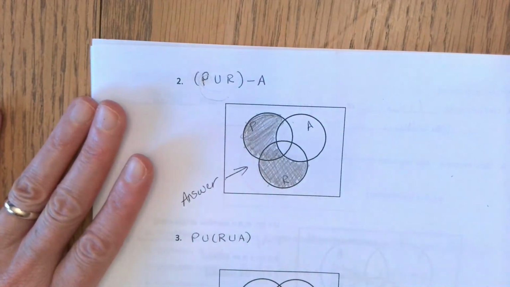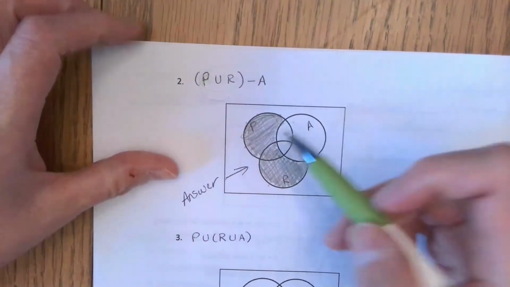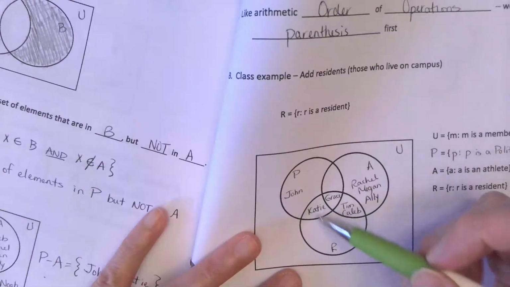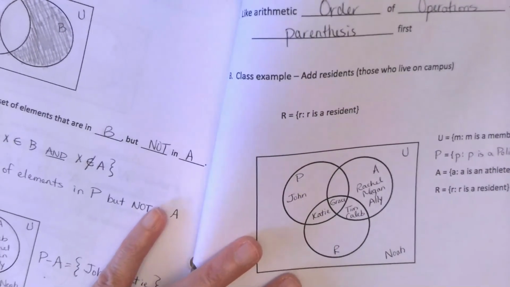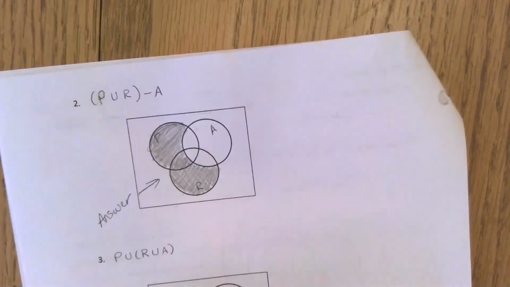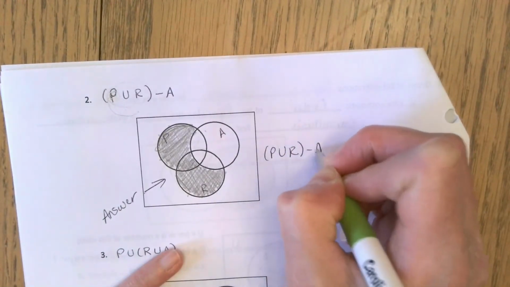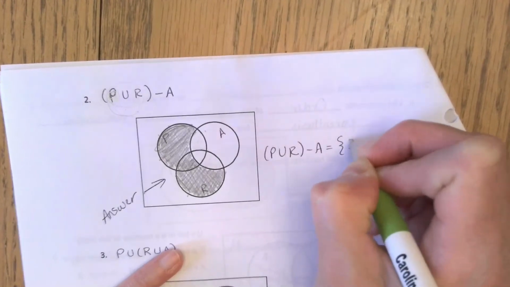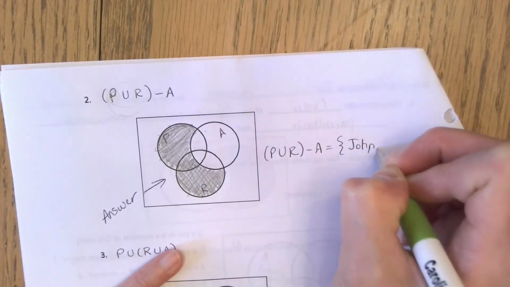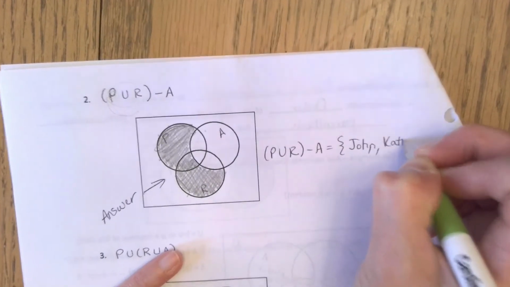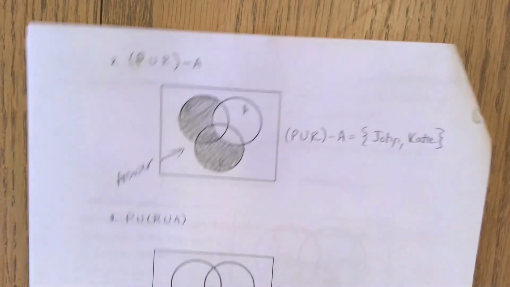And now what I'm going to do is list my answers. Well, go back and look at the picture. It was all this out here. And if you look at that picture all out here, that was just John and Katie. That's all. So if I'm going to list the elements for P union R minus A, that is just John and Katie. They are the two that fit that bill.